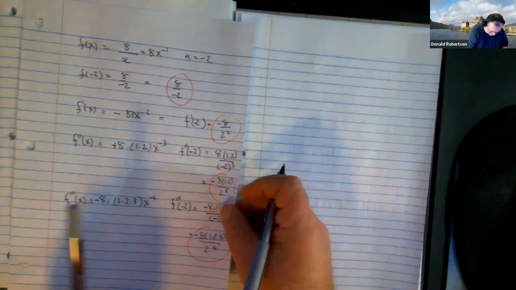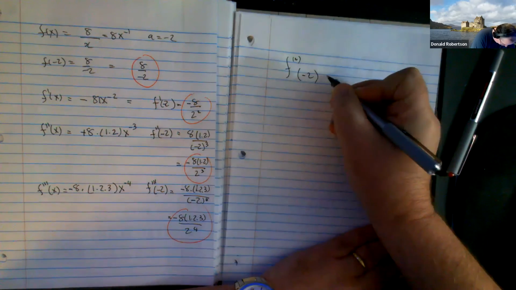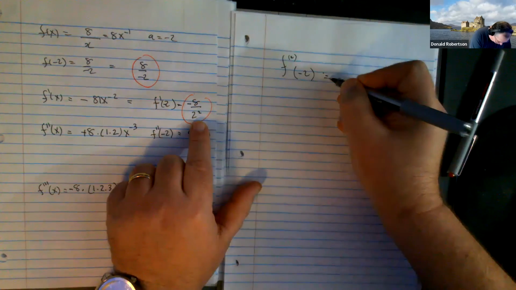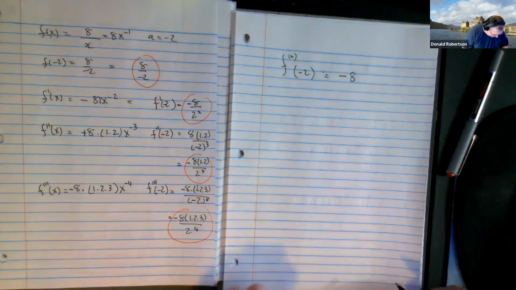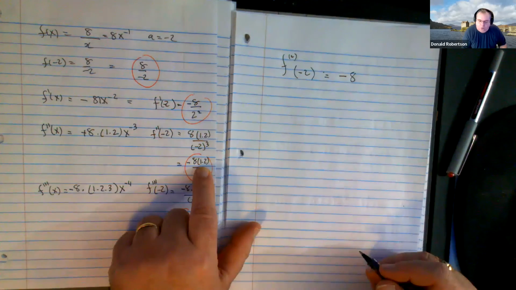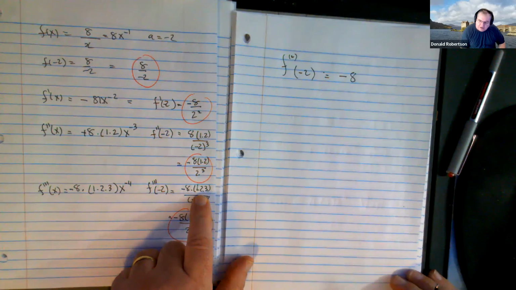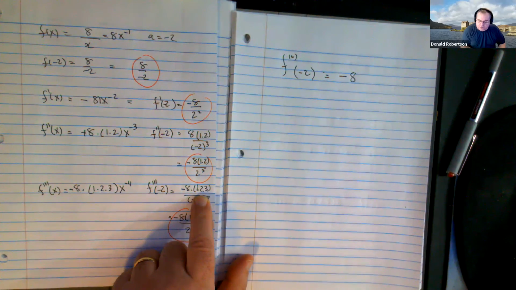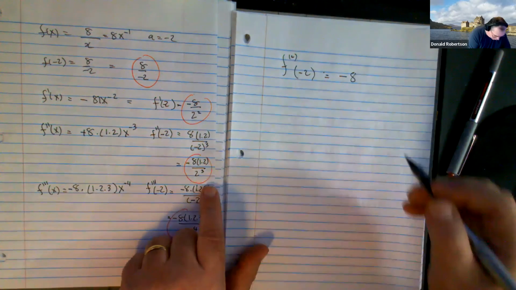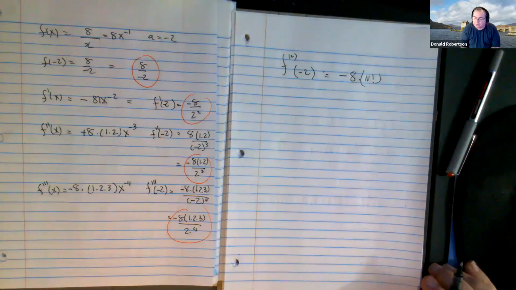So I think I know enough to generate the nth derivative at -2. First thing is, all the answers are negative. All of them contain an 8. The second derivative contains 1 times 2, and the third derivative contains 1 times 2 times 3. If you needed the fourth derivative, trust me, it's going to be 1 times 2 times 3 times 4. So the third derivative gets me 3 factorial, so the nth derivative should get me n factorial. Are you happy with that?